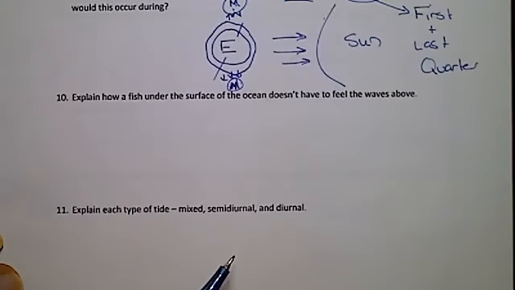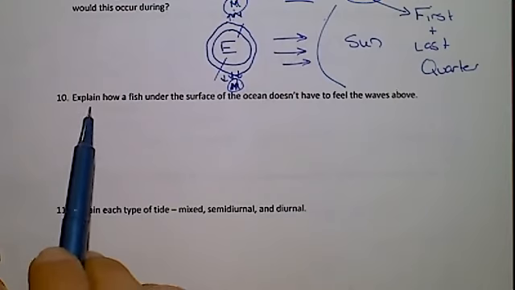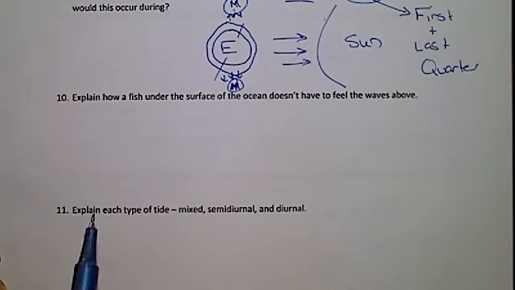All right, guys, we are almost done. 2 more problems, and that is it. Explain how a fish under the surface of the ocean does not feel the waves. So that was kind of a special little rule that we talked about in one of our videos.